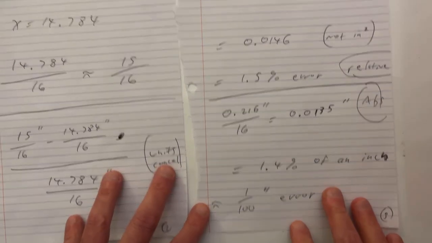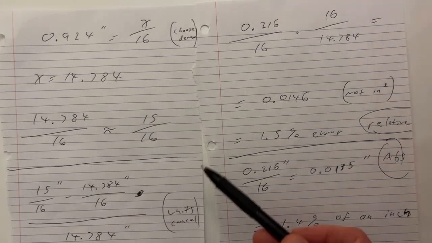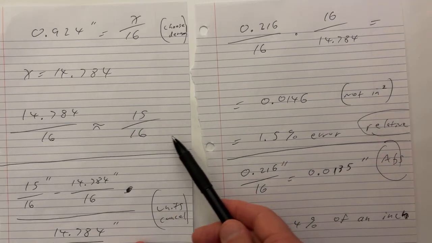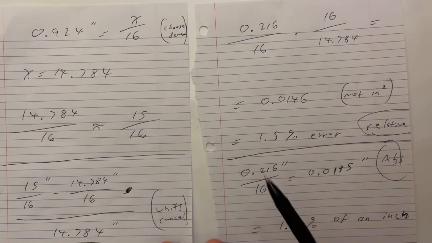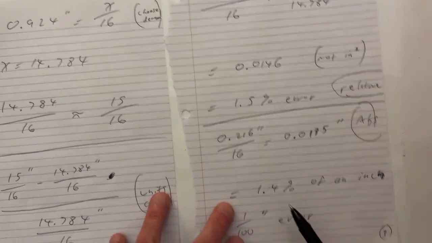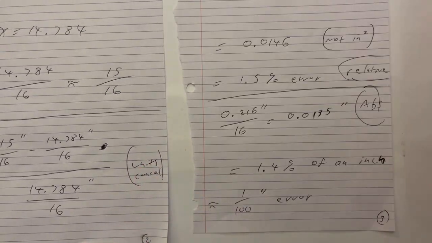I'm going to cover another example now to show that as you increase your denominator, so instead of going to a 16th of an inch, if you want to go to a 32nd of an inch or 64th of an inch, your error rate will get smaller and smaller. So that's what I'm going to do on the next pages.